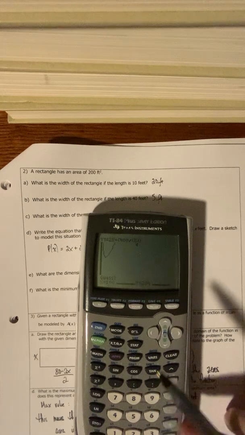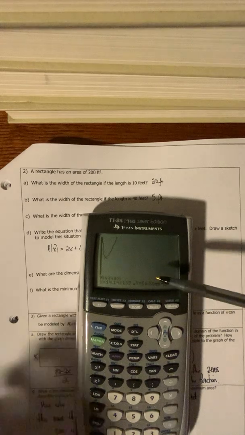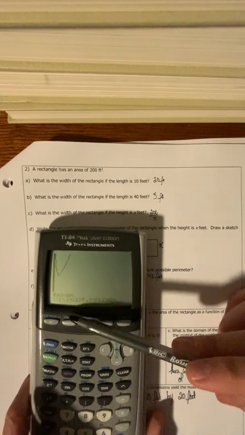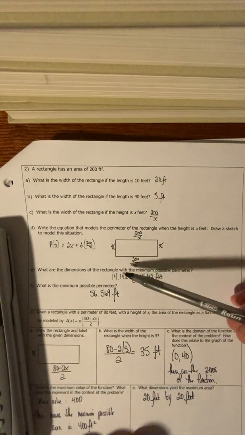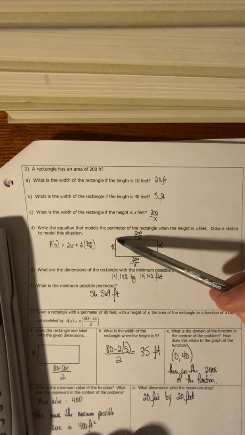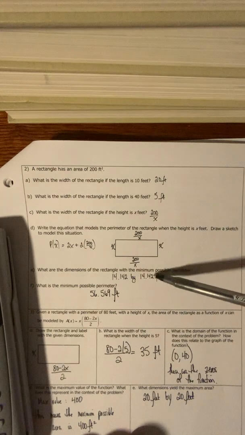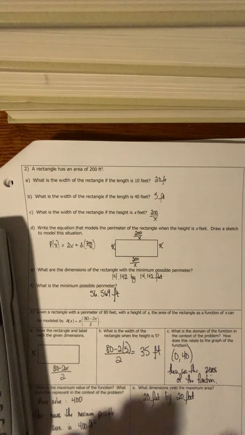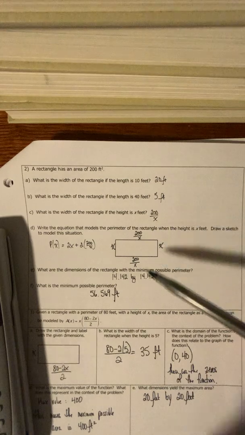Then it's going to say guess, do it one more time, and there we go, right? So the minimum perimeter is 56.5. The X value that did that for us is 14.14. To get my length, do 200 divided by 14.142, and it happens to also be that. The answer to this happens to be a square. Not always the case, but for this problem it is. So don't always assume it's a square.